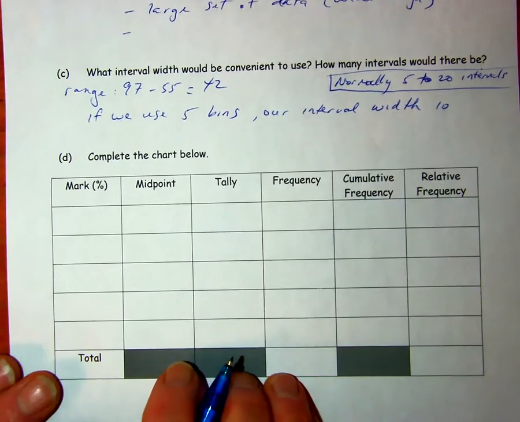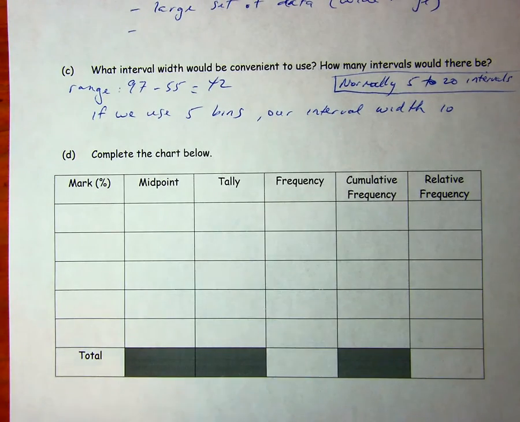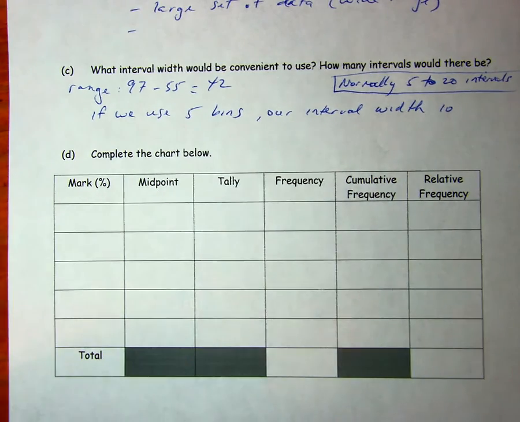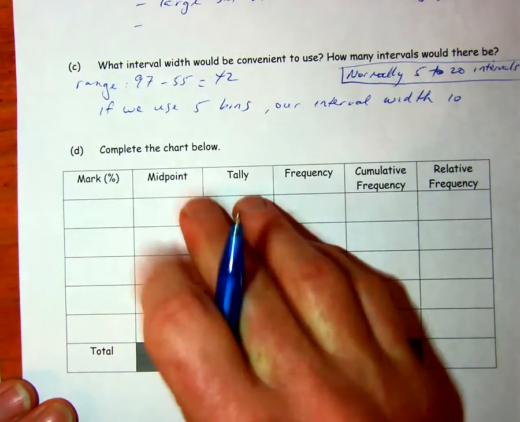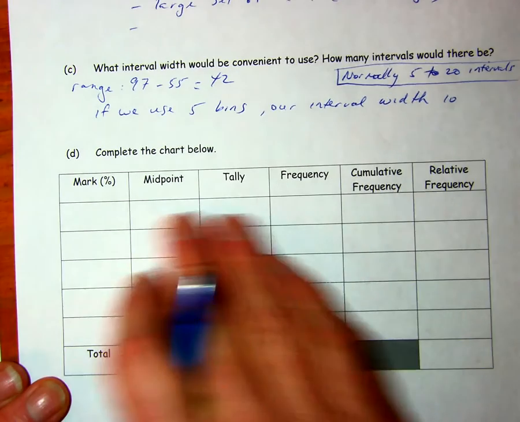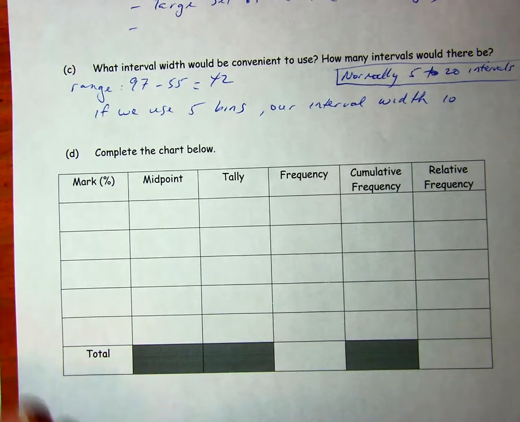All right, so let's do that. You don't have to. You can make a histogram any way you want. You could make it up to 20 intervals, but that's too much for this data set. So let's just make it nice and simple. Our chart down here only has room for 5 bins anyway.